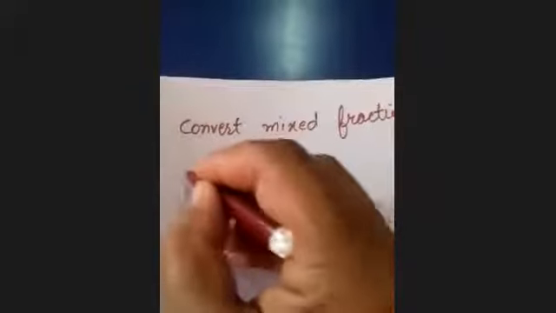Next is the second part. Convert mixed fraction into improper fraction. Now the opposite. Convert mixed fraction into improper fraction.